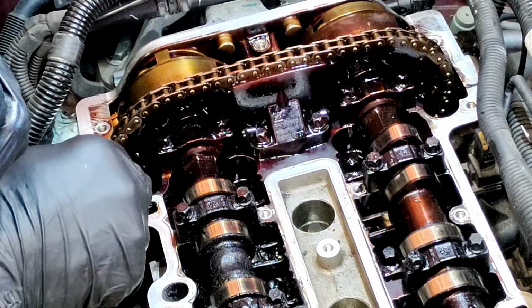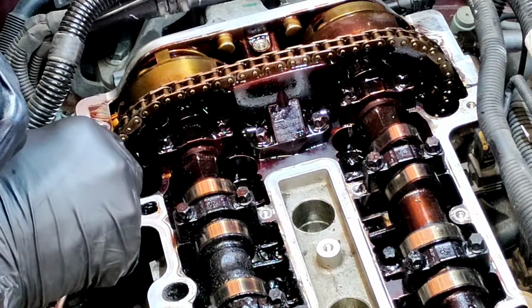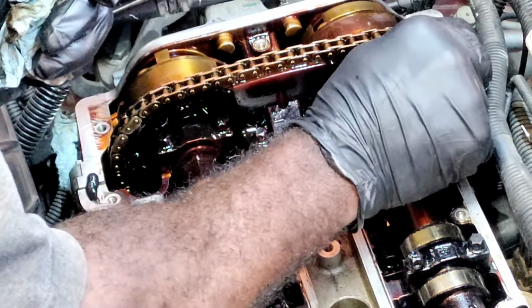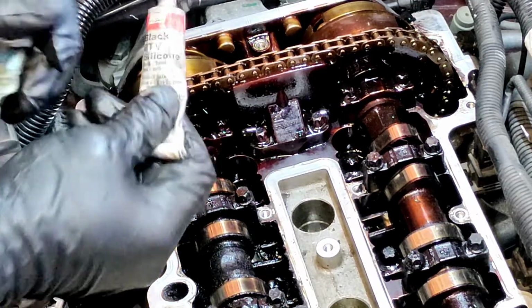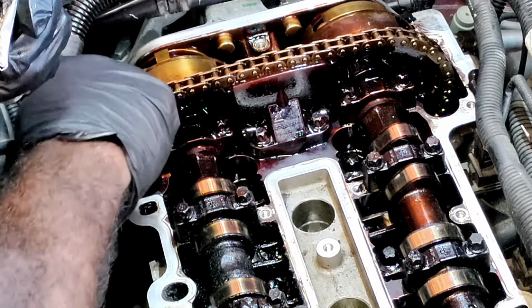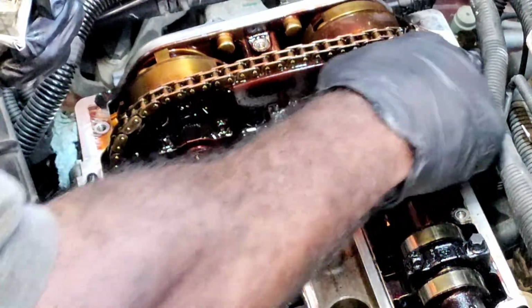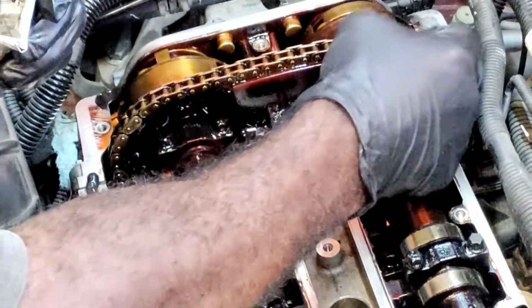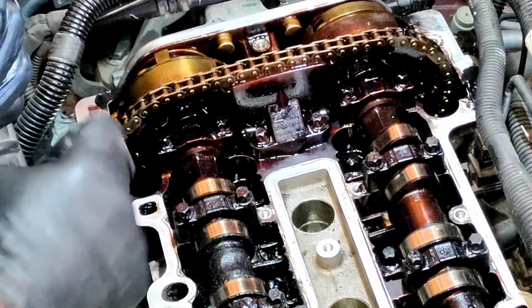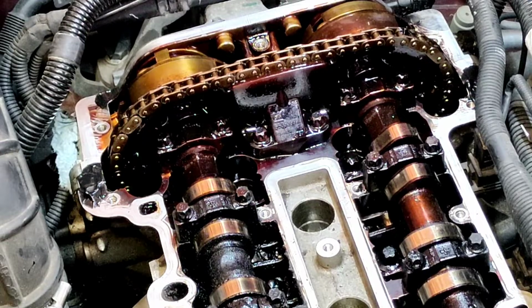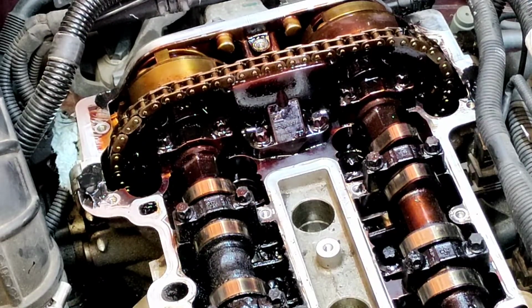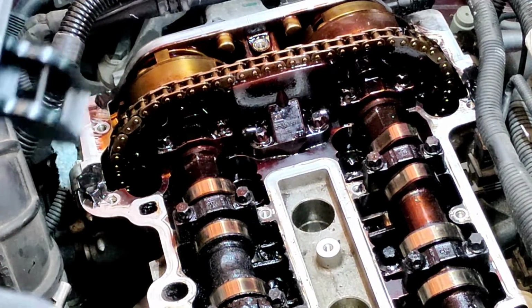So we need to go through here. The corners don't really have to have any, but I'm just gonna put a dab in there. Probably a lot more than what needs to go in there, definitely. All right. You really don't need that much. I did go a little overboard.